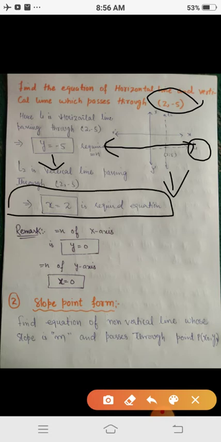Now, the equation of the x-axis. On the x-axis every point is of the form (x, 0). So everywhere on the x-axis y is the same, that is y is 0, hence y equals 0 represents the x-axis. Similarly, x equals 0 represents the y-axis.